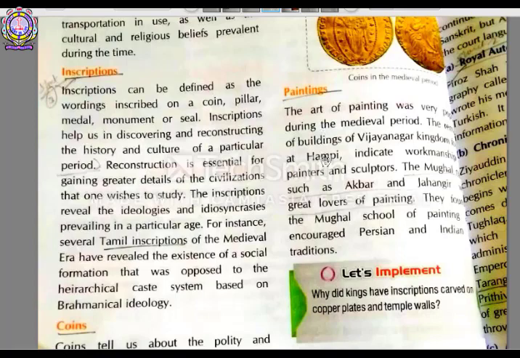What is the meaning of sculptors? Sculptors means those who make the statues. They liked all these things.